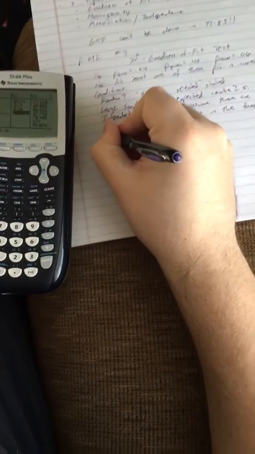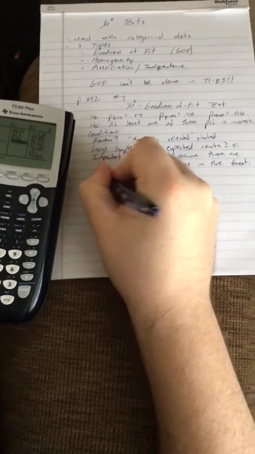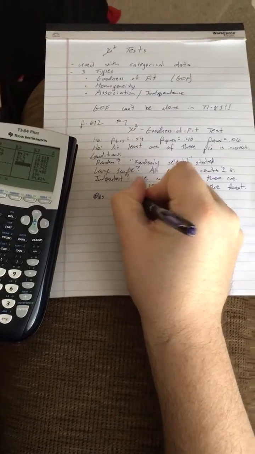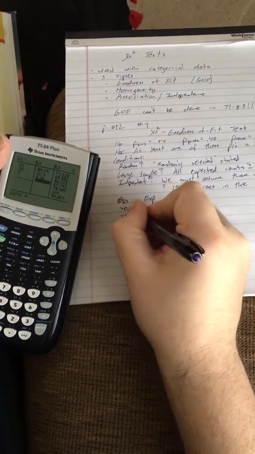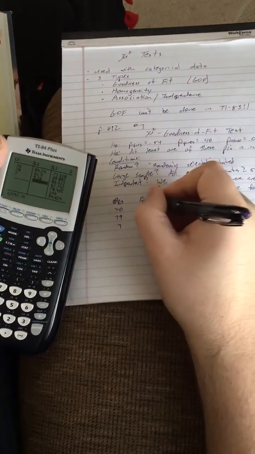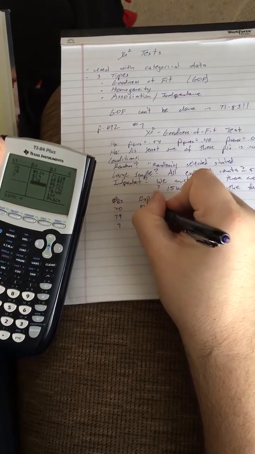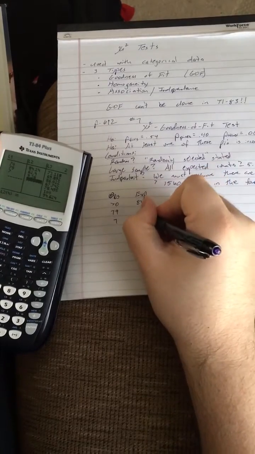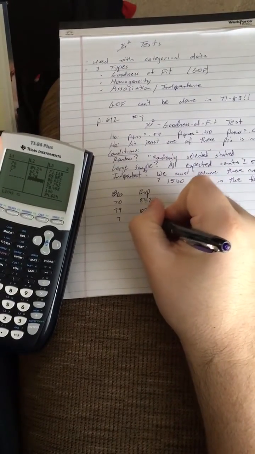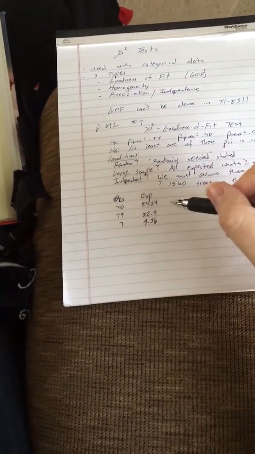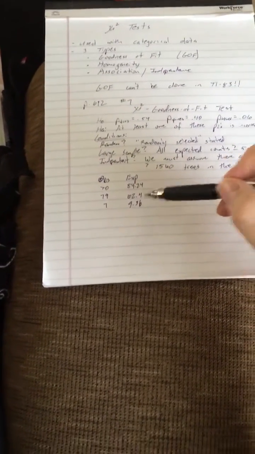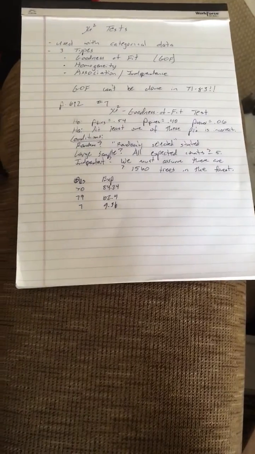Just under observed, 70, 79, and 7. And then expected 84.24, 62.4, 9.36.